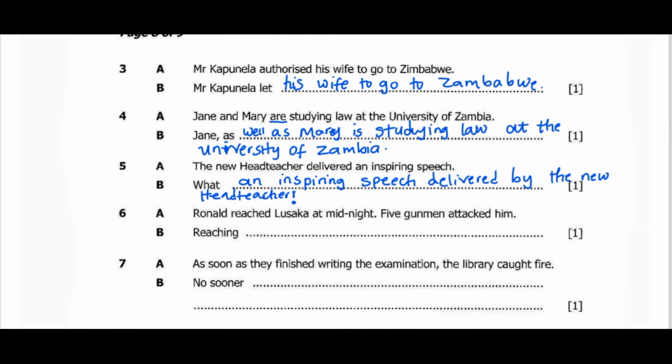Then we go to question 6. So question 6 is similar to the first question. We can see that we have the ing word at the beginning. So Ronald reached Lusaka at midnight. So the first action here is reached. Then 5 gunmen attacked him. Then the second action is attacked. So what are we supposed to do? We are supposed to make the first part of the phrase not mention the doer and the receiver of an action. So in this first part, we are not going to mention Ronald or 5 gunmen.